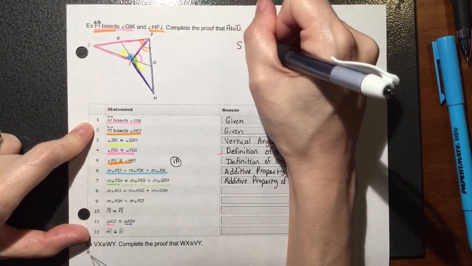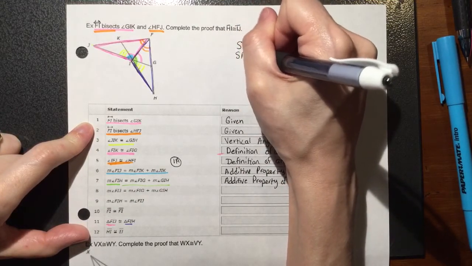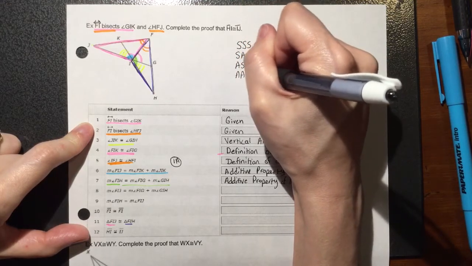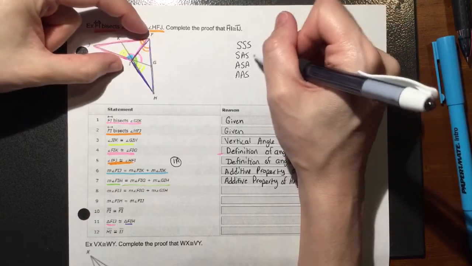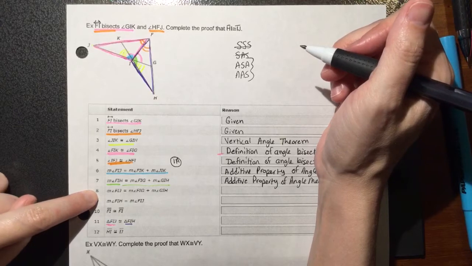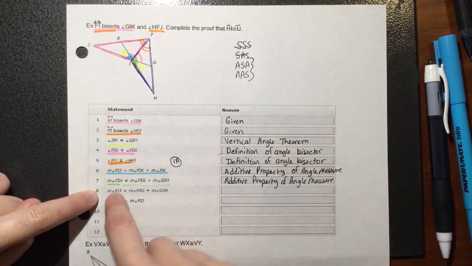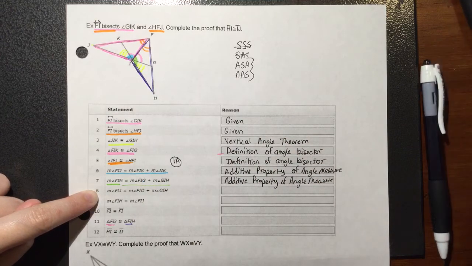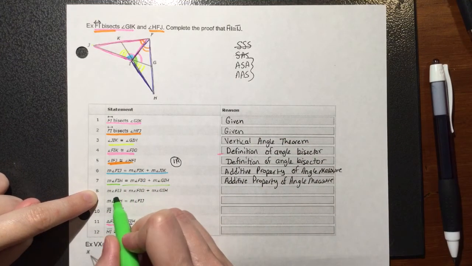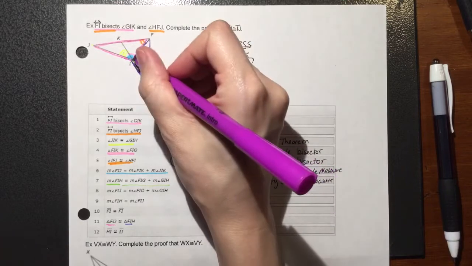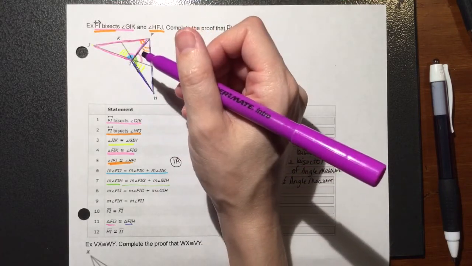So I'm thinking through that list. Side, side, side, side, angle, side, angle, side, angle, or angle, angle, side. So I'm thinking because they give us two angles to work with, it's probably going to be one of those two. So they show that those two add up, and then they're wanting to say, once you have the angles as the whole total angles, they go through and we have to make those two angles equal to each other.